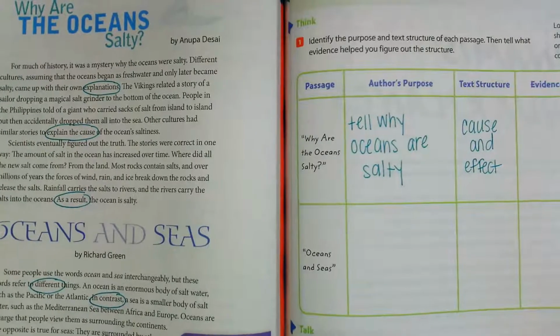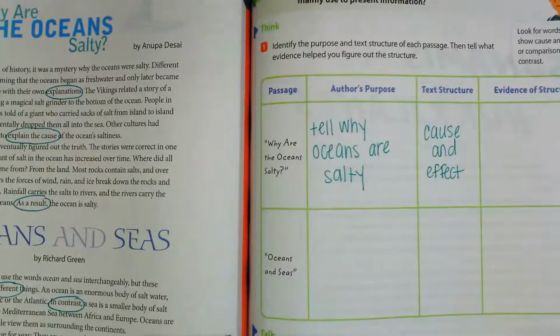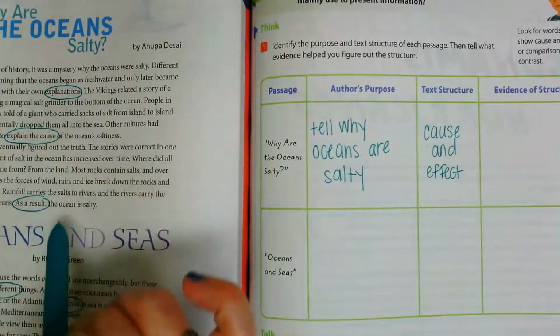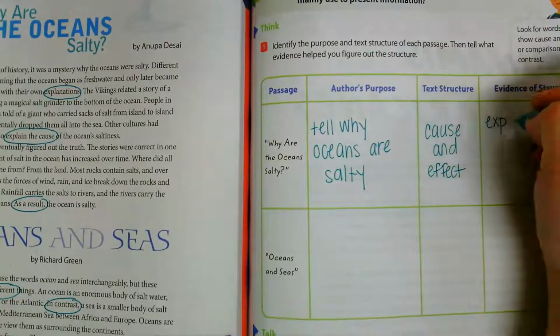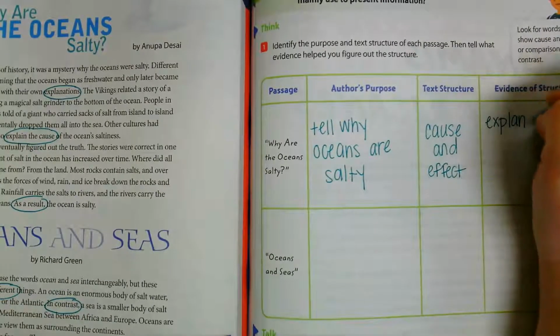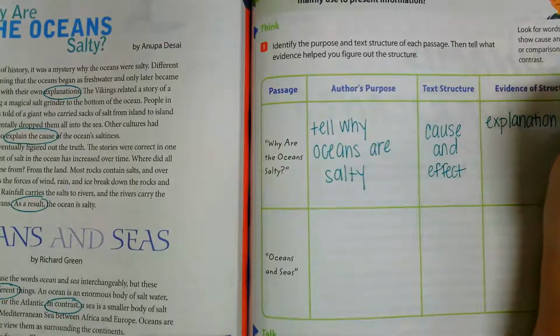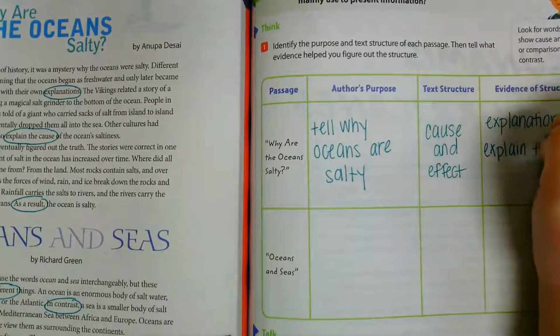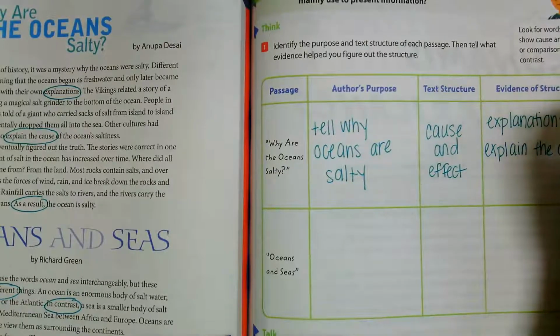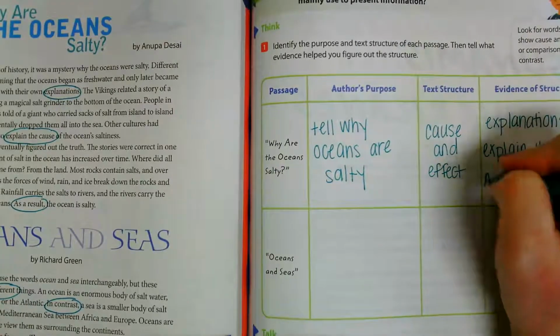And then the last part of our chart, we want to provide evidence of the structure. Again, we want to look back at those keywords or clue words that we found in the text. So we're going to write words like explanations, explain the cause, and as a result.